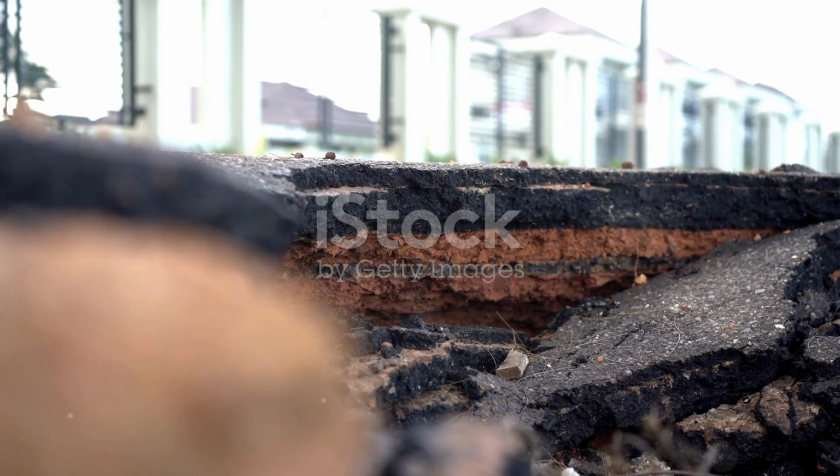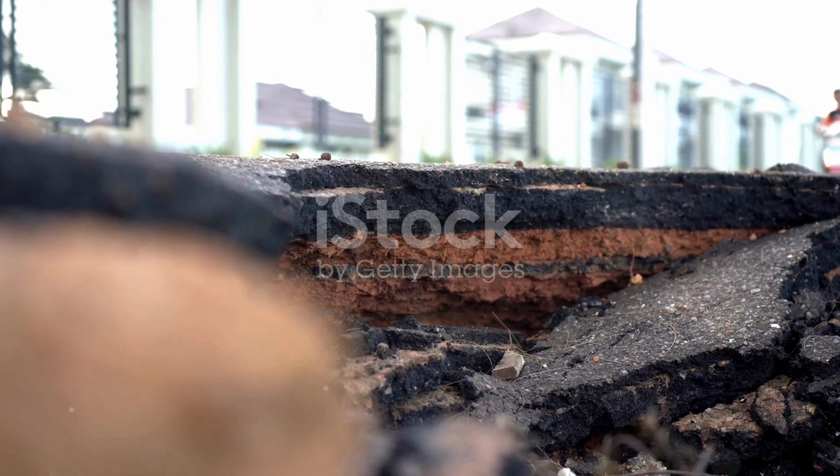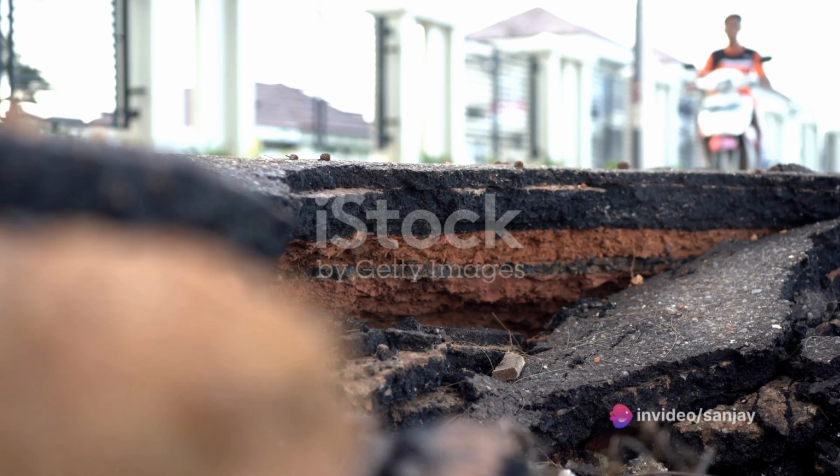Given the unpredictable nature of earthquakes, preparedness and preventive measures are crucial. Building codes and regulations, early warning systems all play a part in minimizing the damage caused by these natural disasters.